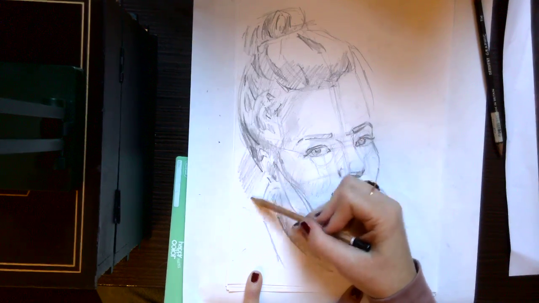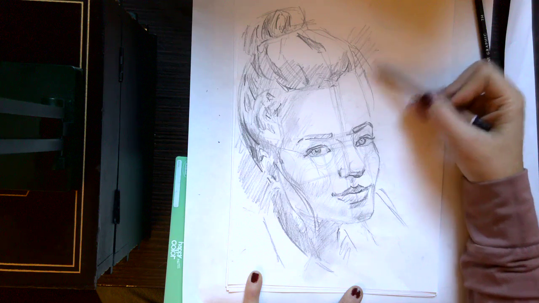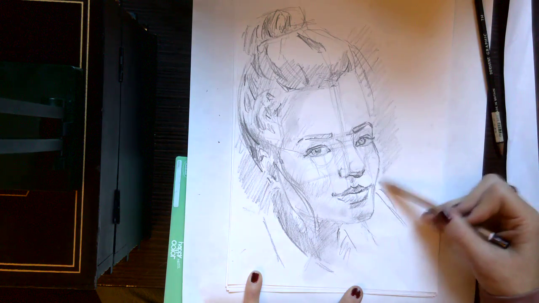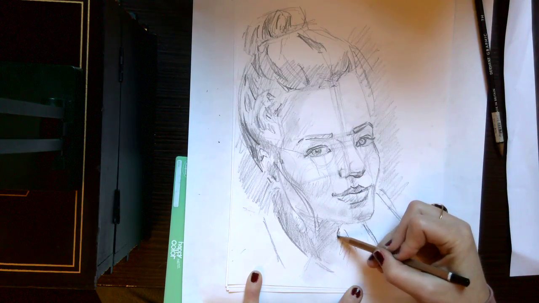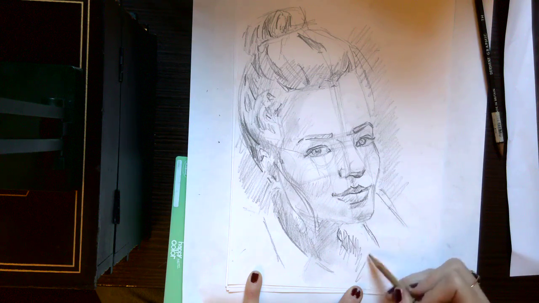And I'll get some background in as well. Just a little bit of detail around the collar.